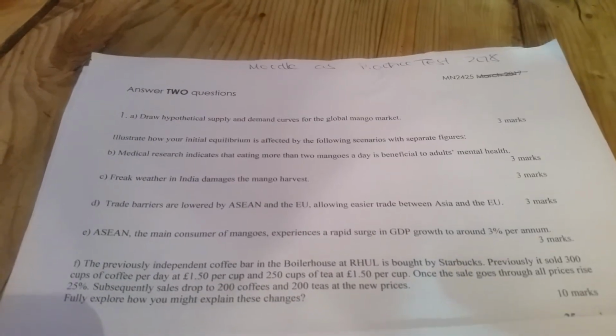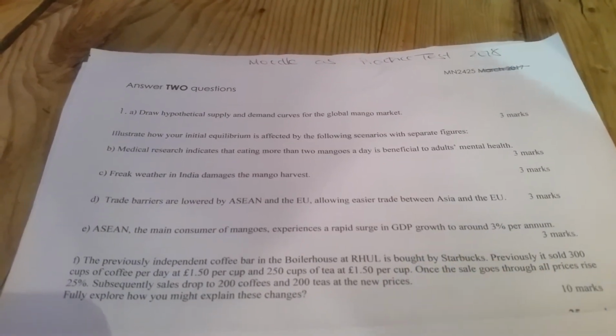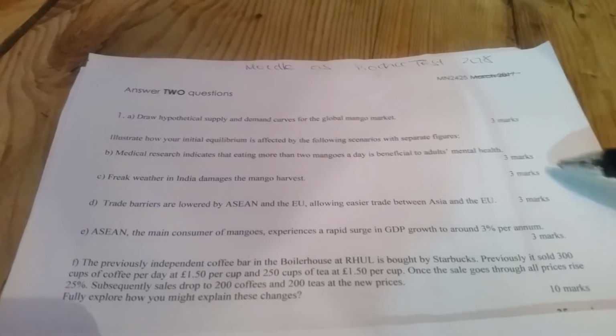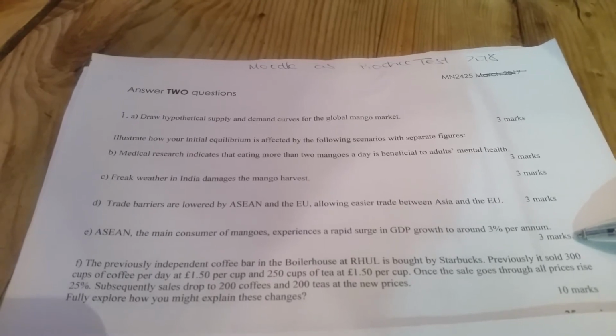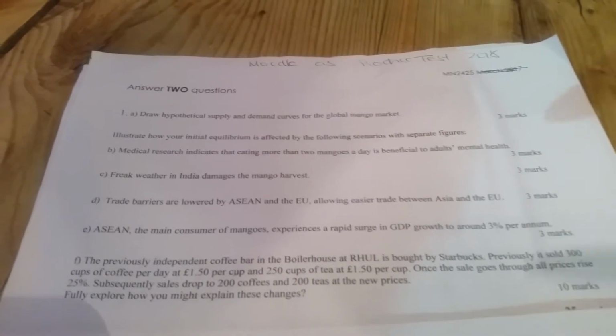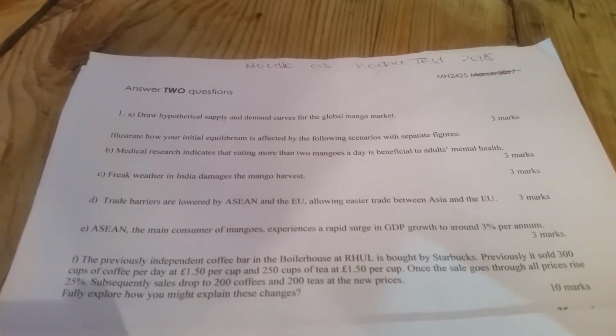So the first thing you need to do is to say, how do I allocate my 30 minutes for this question effectively? There are 3 marks for each of the first 5 subsections, so that's about 5.5 minutes. 10 marks for the final subsection of this question, so that's 12 minutes.